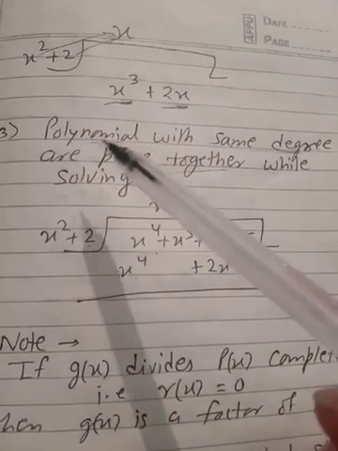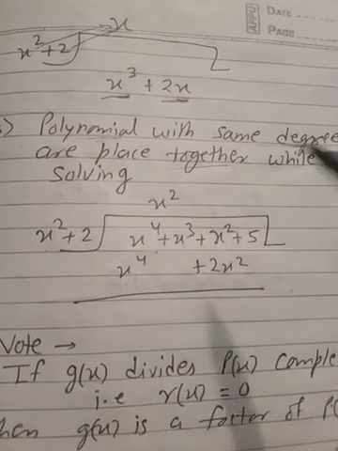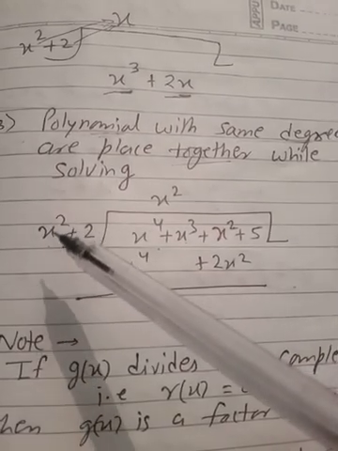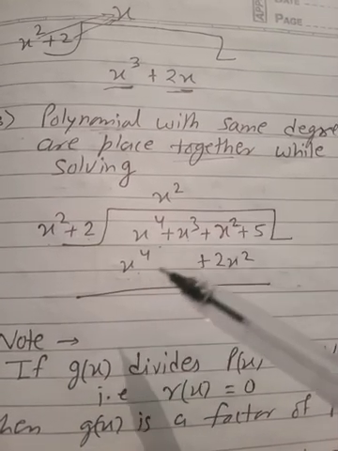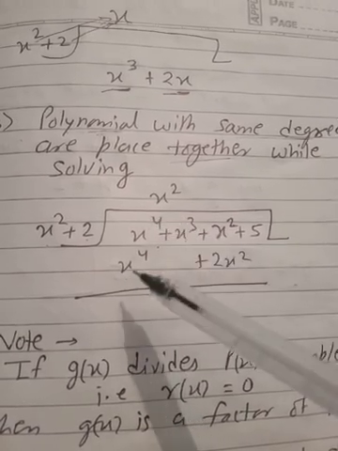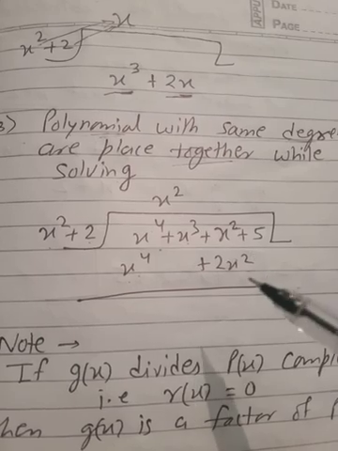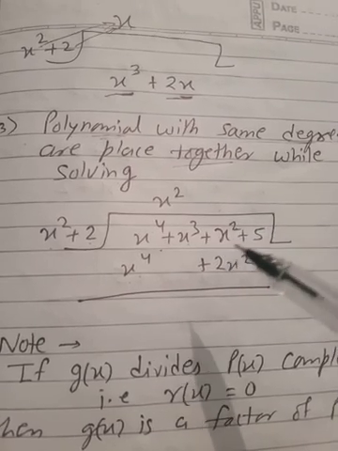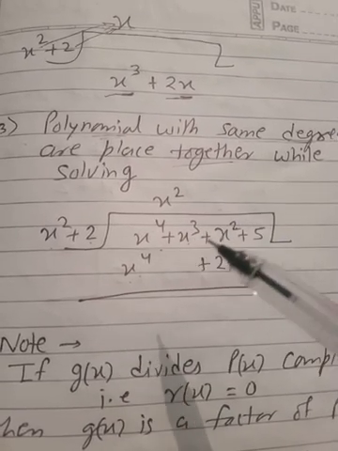Next thing is the terms with the same degree must be solved together. Means x square into x square gives x to the power 4. That will be solved with the x to the power 4 only. And 2 into x square gives 2x square. That will be solved with the x square and not with the x cube.